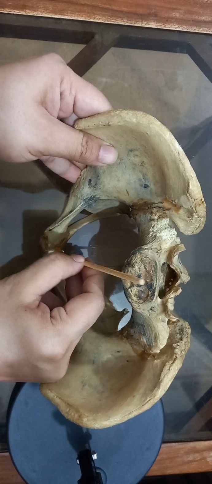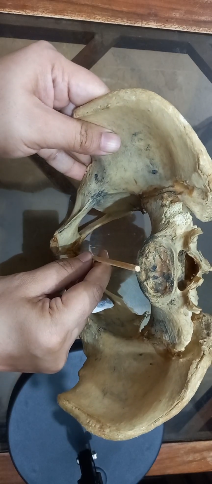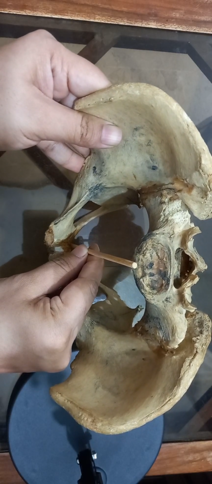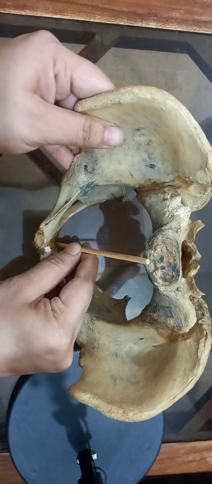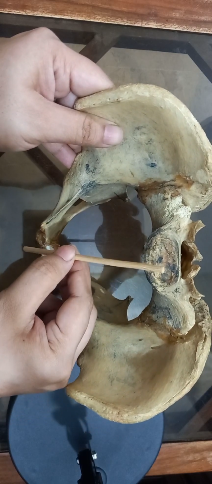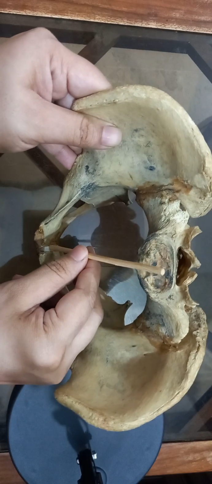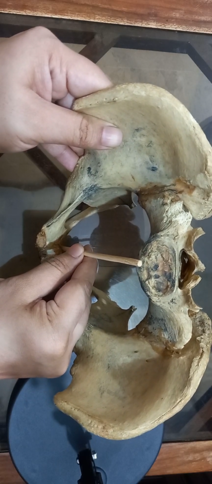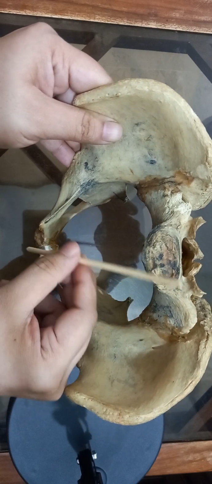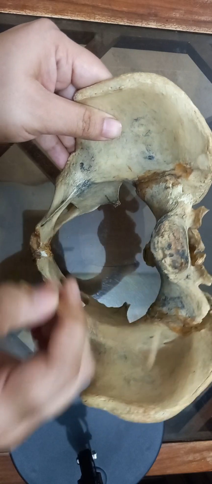And third one is the diagonal conjugate like this, and this is the distance from the midpoint of sacral promontory to the lower margin of pubic symphysis. Now remember, three conjugates are here. First is the anatomical conjugate, second is the obstetrical conjugate, and third one is the diagonal conjugate. Always remember that the anatomical conjugate is the true conjugate.